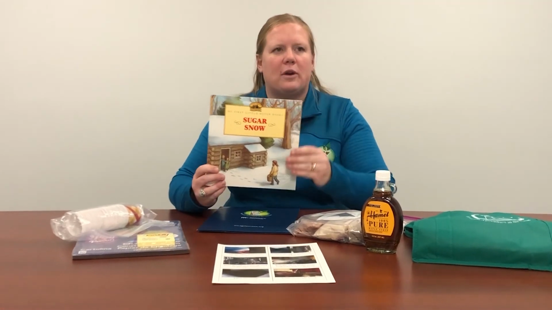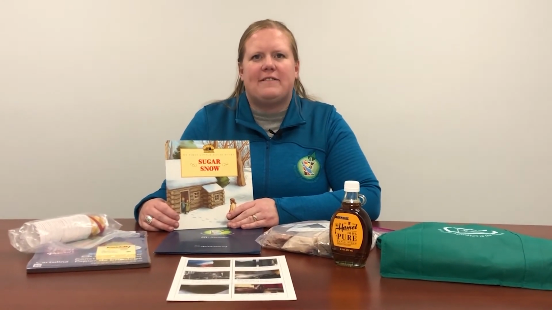The book this month is Sugar Snow by Laura Ingalls Wilder. The kit this month includes the supplies to do Activity 1 in the lesson plan, looking at how different soil types affect the growth of our trees.